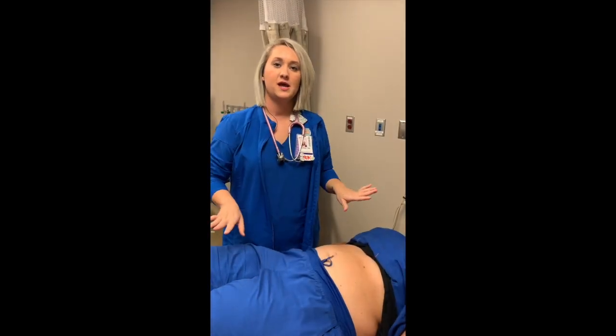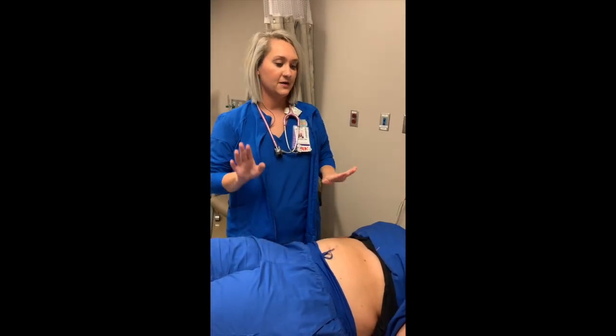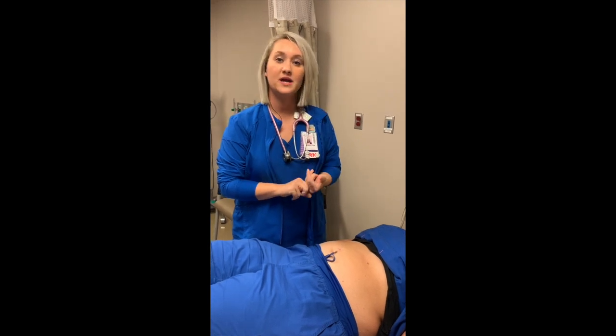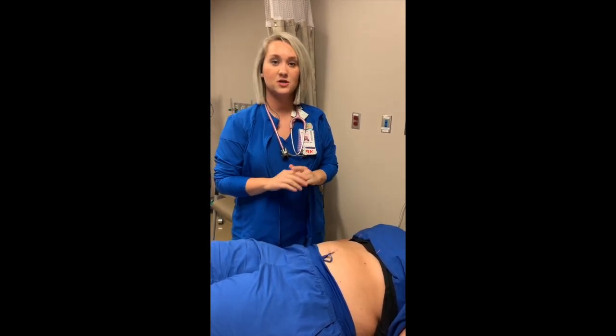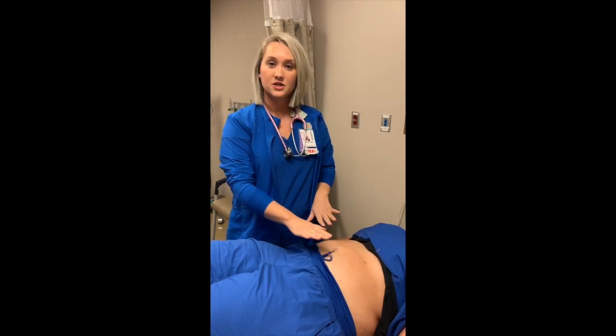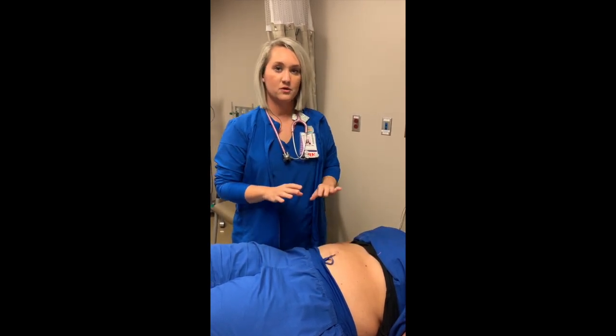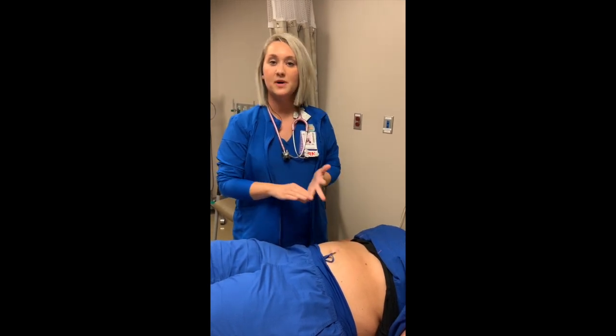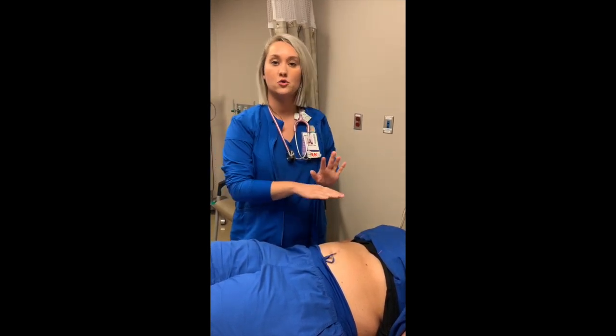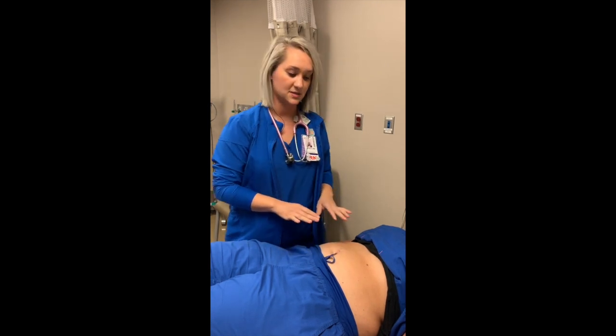Okay, I'm going to be doing a full abdominal assessment. I have already introduced myself to the patient, explained to her exactly what we're going to be doing today. I've washed my hands, made sure that they're nice and warm before touching the patient. I've also gathered all of my subjective data as far as abdominal history, bowel movements, and the patient has no abdominal pain or tenderness at this time.